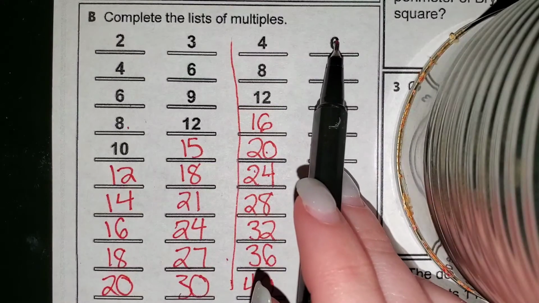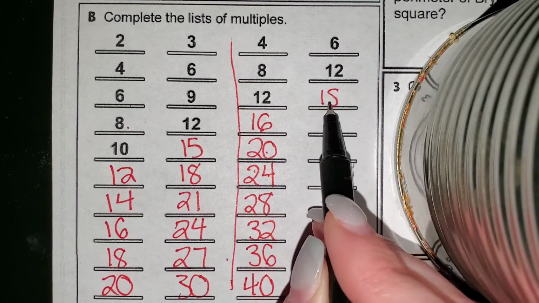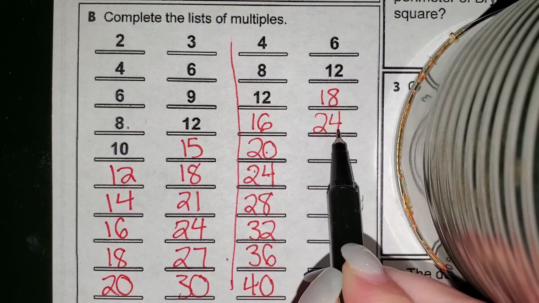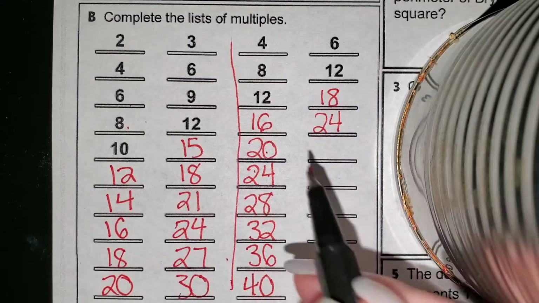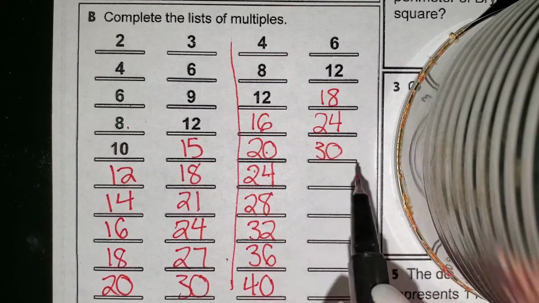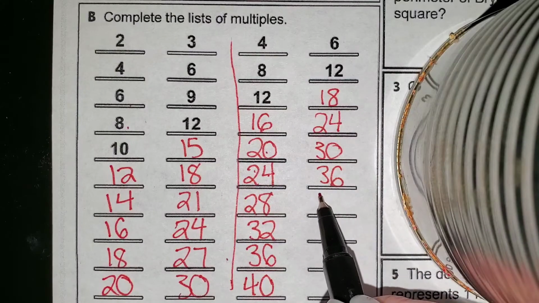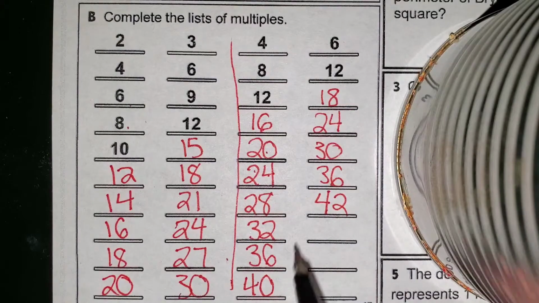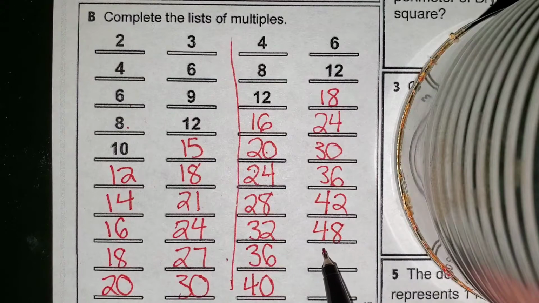All right, so we have 6 times 1 is 6, 6 times 2 is 12, 6 times 3 is 18, 6 times 4 is 24, 6 times 5 is 30, 6 times 6 is 36. 6 times 7 is 42. 6 times 8 is 48. 6 times 9 is 56.